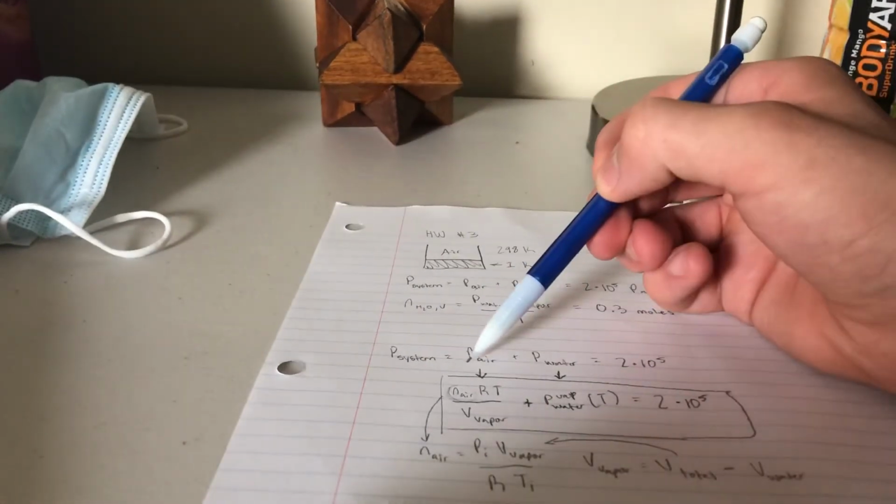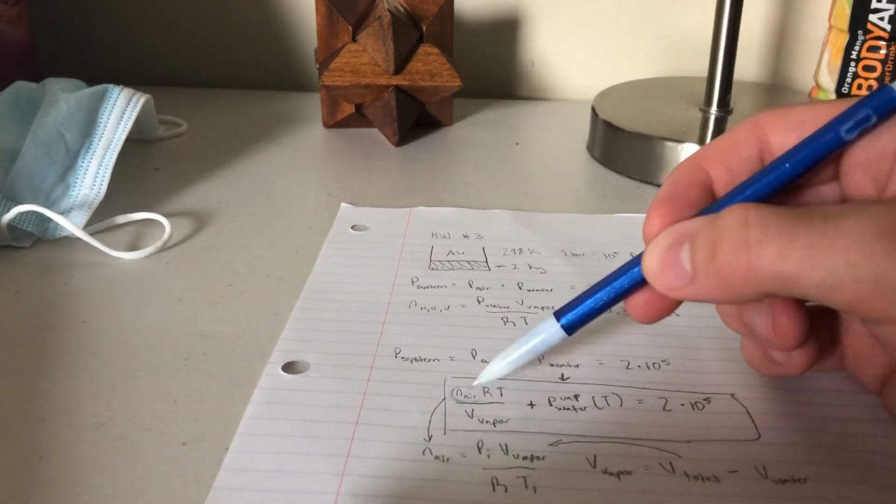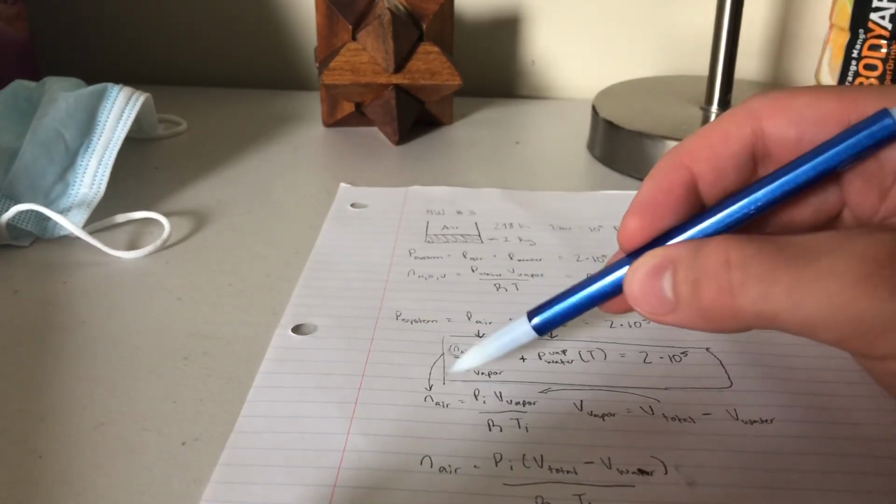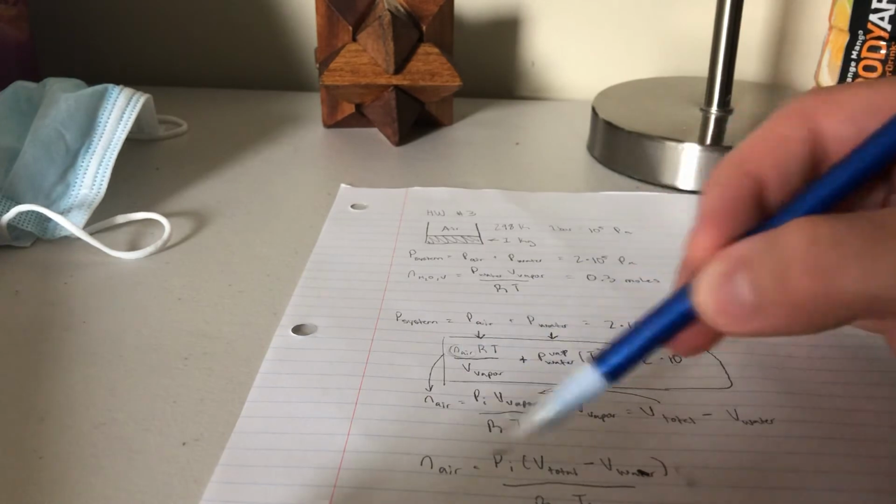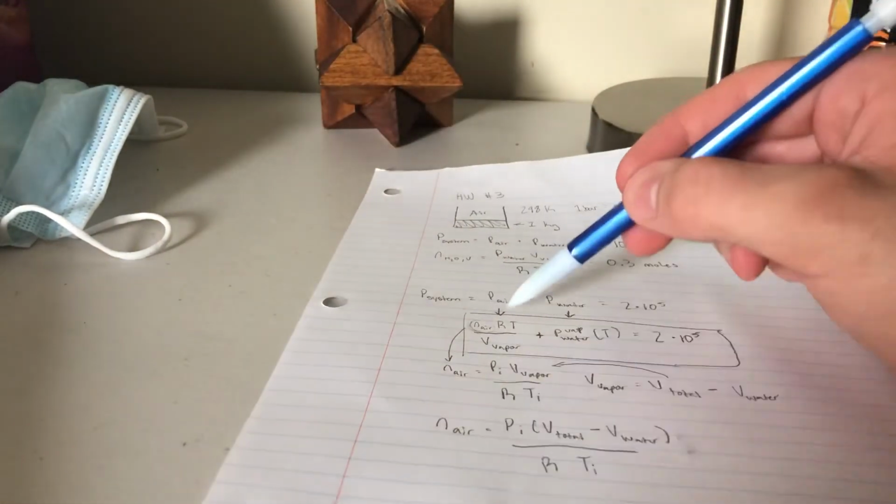This is this equation broken down. And then just to recap, all this down here is allowing us to find our total volume and then our number of moles of air for this equation.